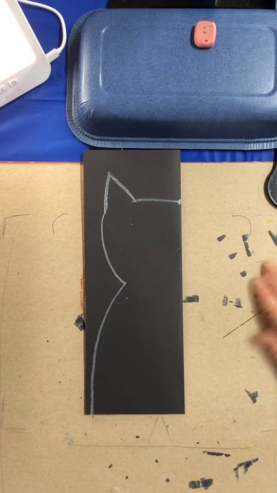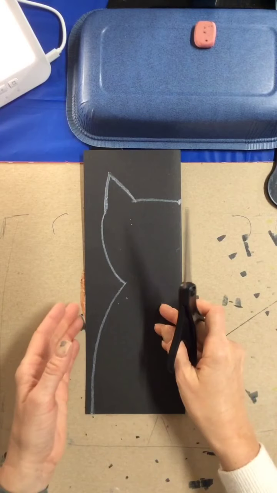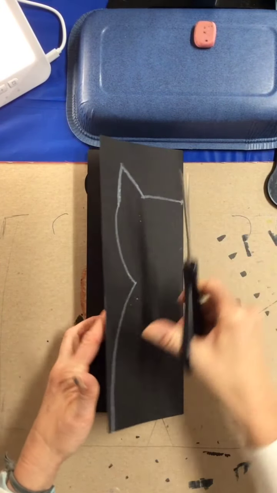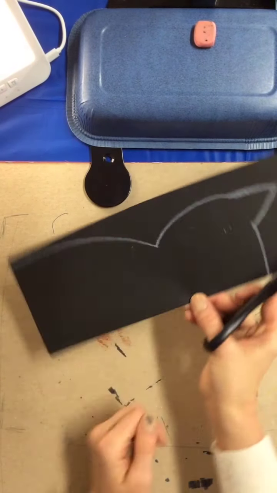Perfect. Now, while your cat is still folded in half, remember it should be drawn from the folded side. So keep it folded.